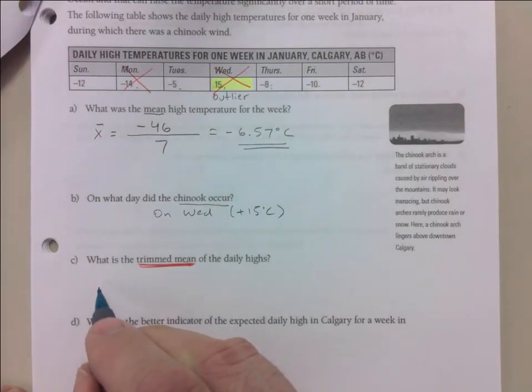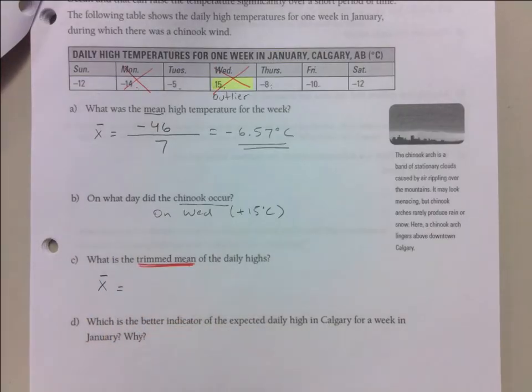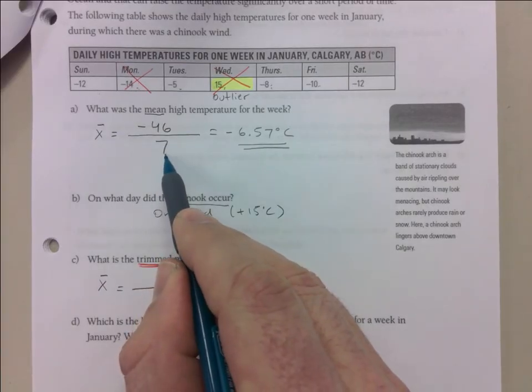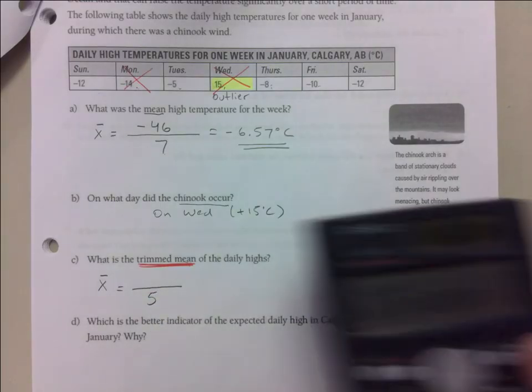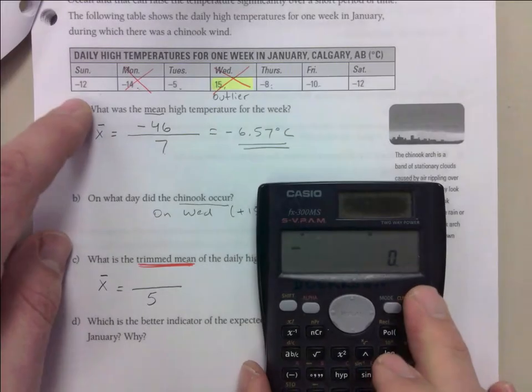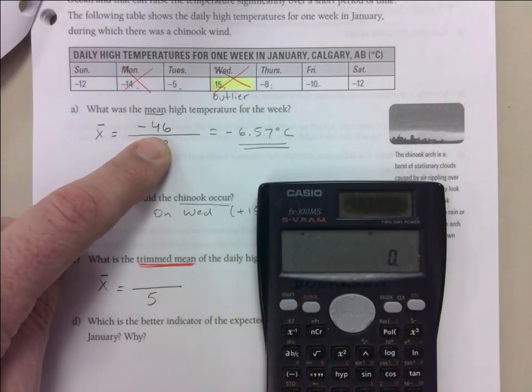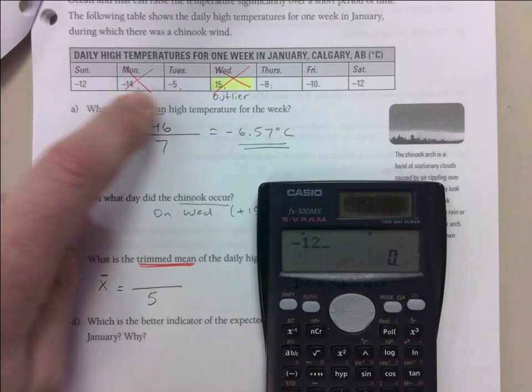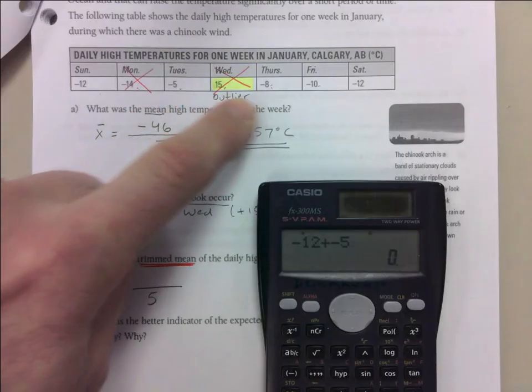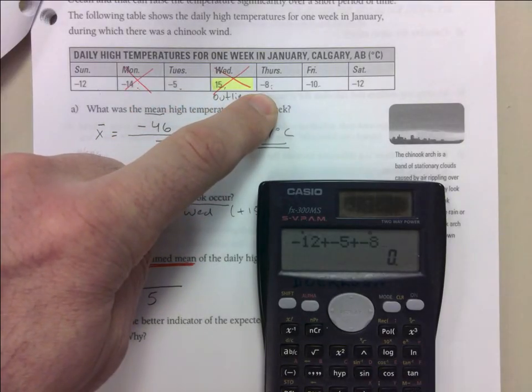Okay, so I'm going to grab here. This is now the trimmed mean. You still go average like that, but it's the trimmed mean. So instead of 7 values, I only have how many left? 5. Okay? And here you have a choice. Do you want to use negative 46 and subtract? But I think it's a little dangerous. So I'm going to go negative 12 plus negative 5 plus negative 8 plus negative 10 plus negative 12.